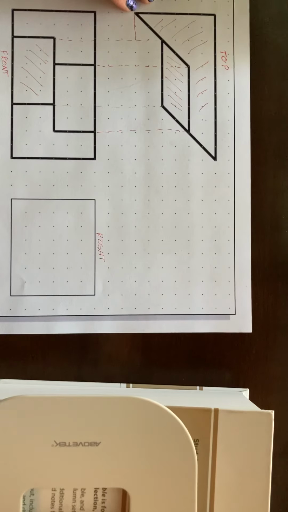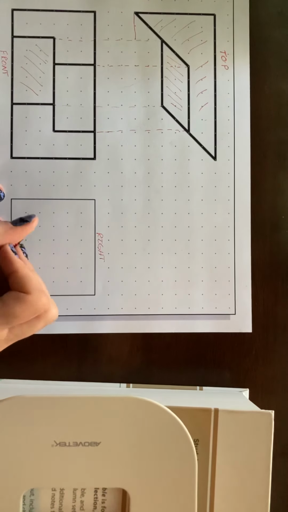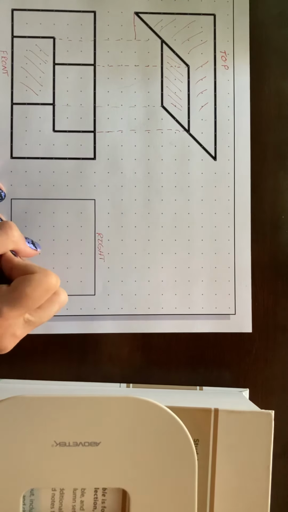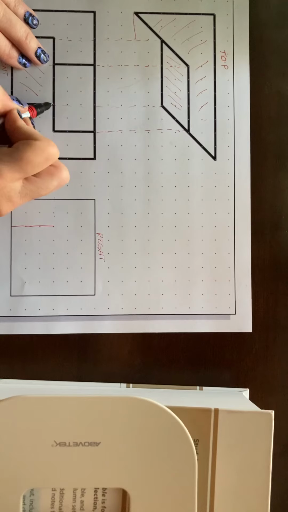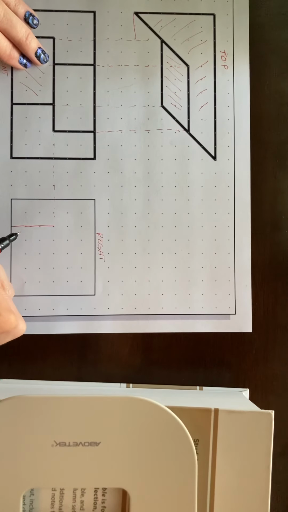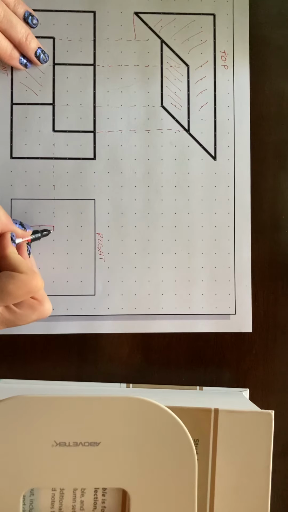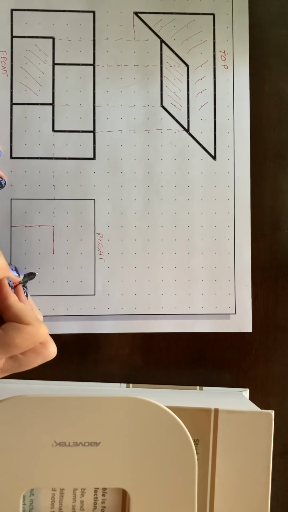So we're going to have an edge here that comes up until we get to this edge, this guy here. So this guy transfers over. So this comes to here. And then the remainder of this edge here is going to transfer as an edge. So we're going to have that. And then we have an edge that comes up, and this guy should be 3 units long. And so this is what our right view looks like.